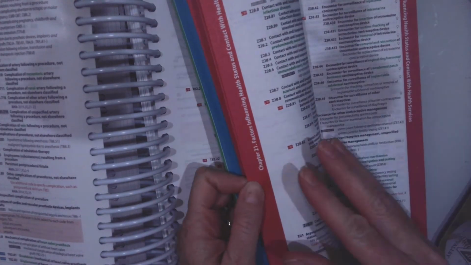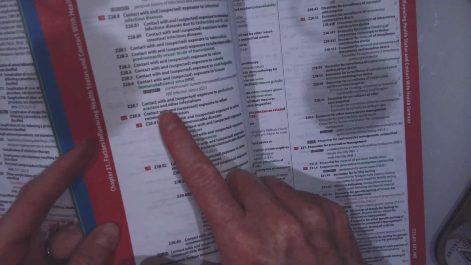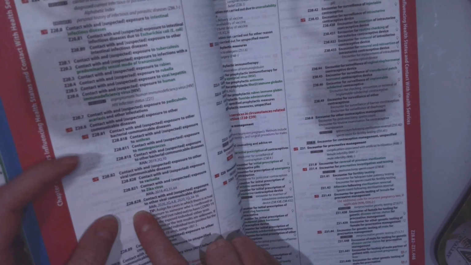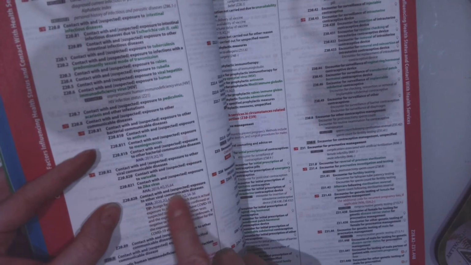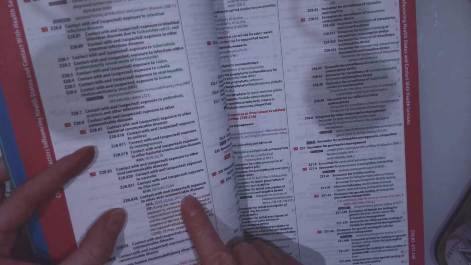Our next one, our patient had an exposure to COVID. So what would our code be? Again, pause the video, unpause when you think you have the correct answer, and we'll go over it. So hopefully for that one, you have Z20.828, contact with and suspected exposure to other viral communicable diseases.